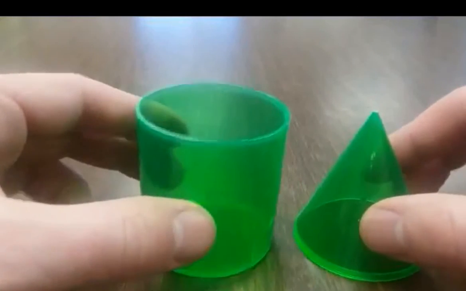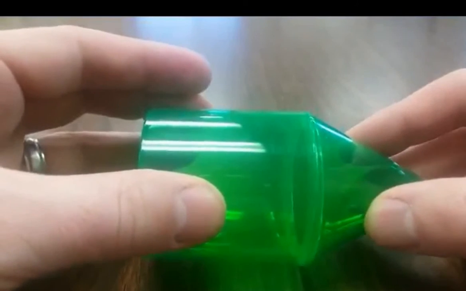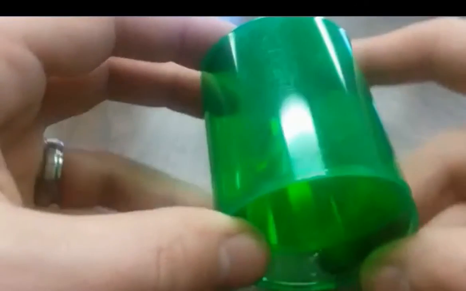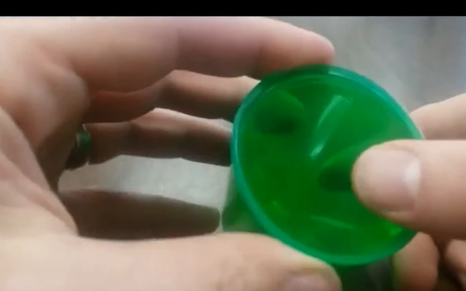We are in Chapter 12, Section 3, and we're looking at volumes of cones today. Now again, we have a cylinder here and a cone that have the same base area and the same height. So I can fit that in there. Fits exactly inside there. Fits in there to the height. Has the same base area.